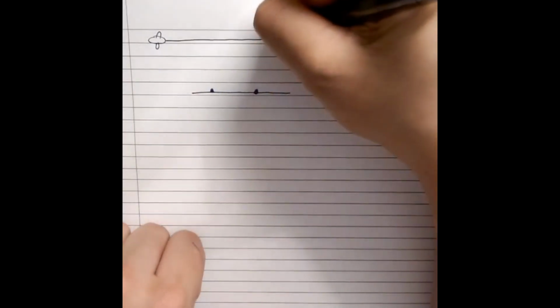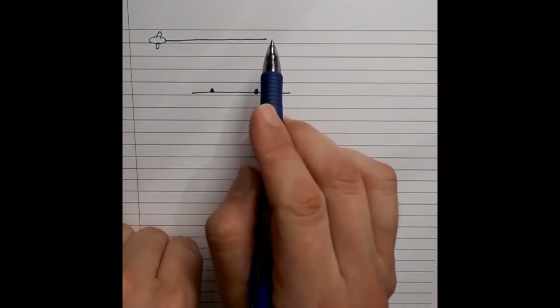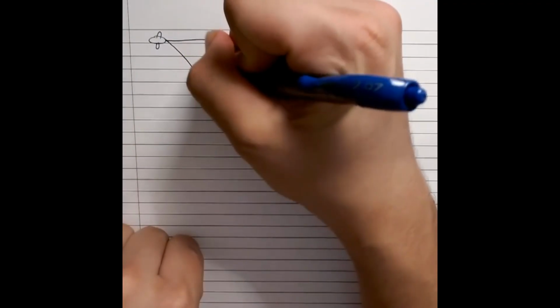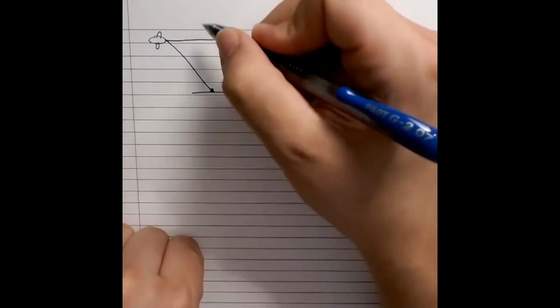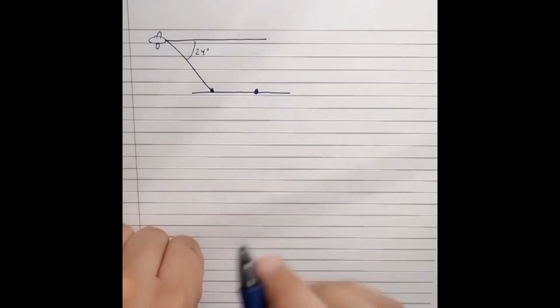All right, so now we're given some information. We're told that from this flat line, looking straight out from the airplane, to look at this first object, we'd have to look down at an angle of 24 degrees. Okay?